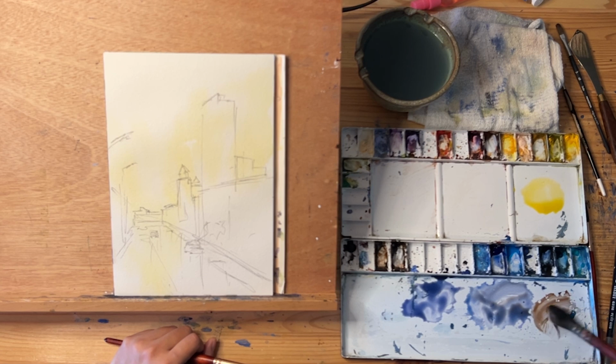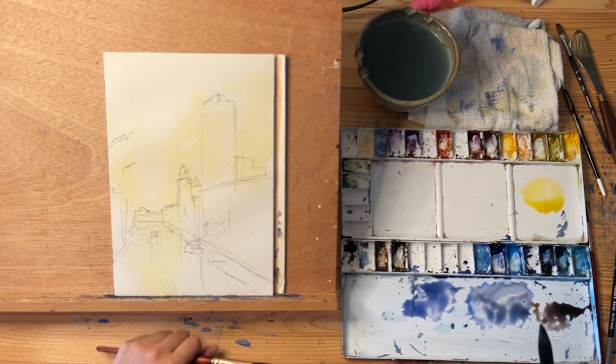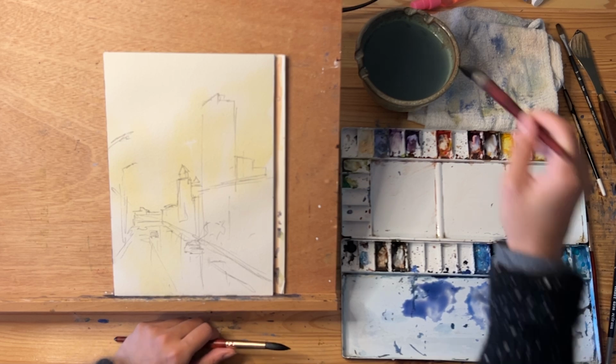So for the gray, I just use ultramarine blue and burnt sienna. The cool gray will have more ultramarine, and the warm gray will have more burnt sienna. But keep in mind, once you start applying these colors on paper, the contrast will become much lower because colors will blend when everything is wet.